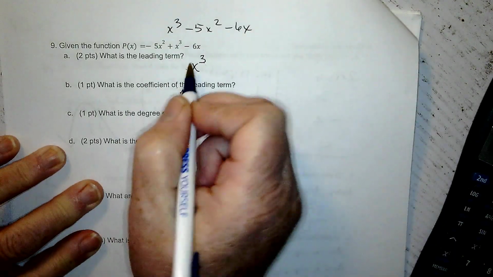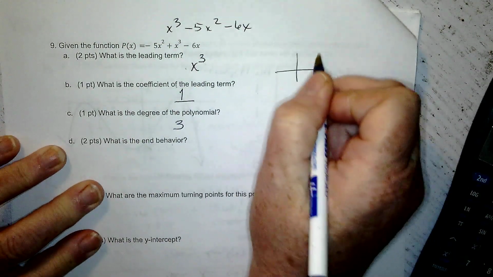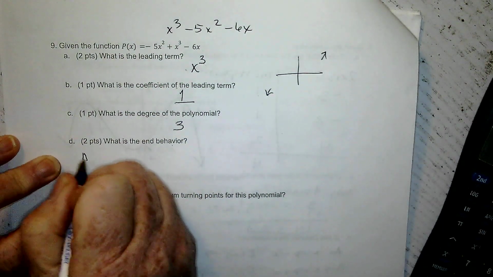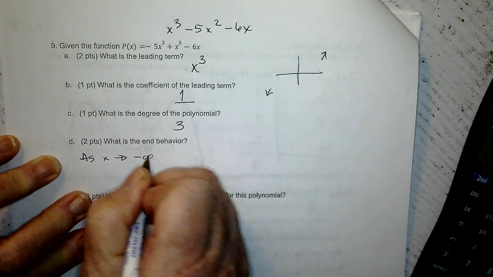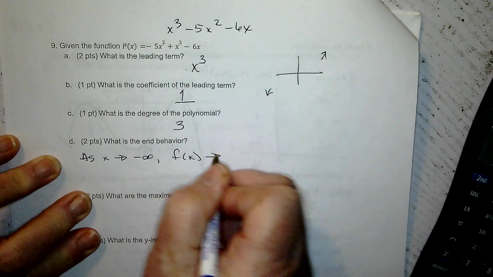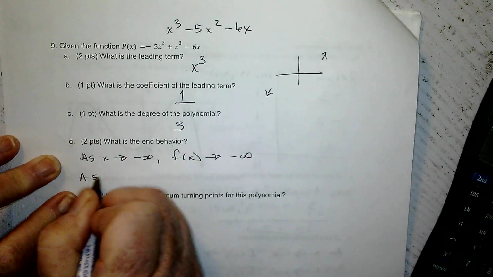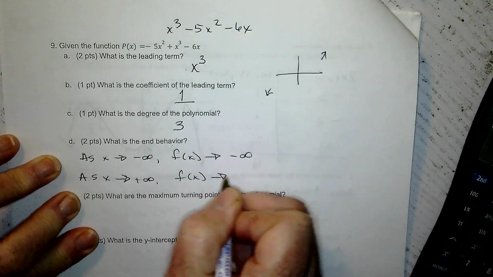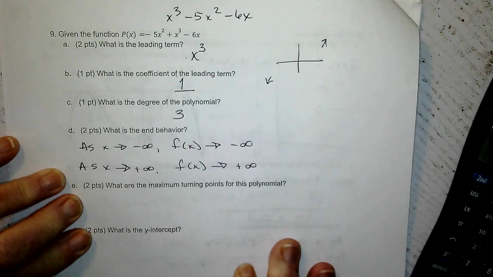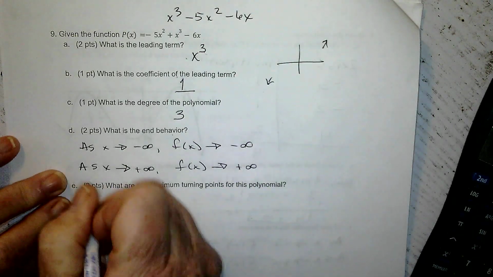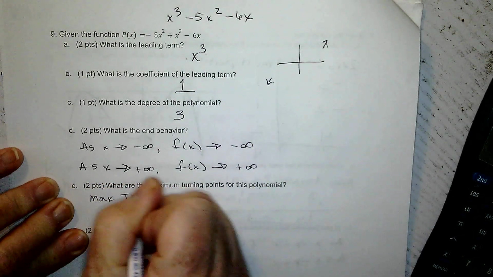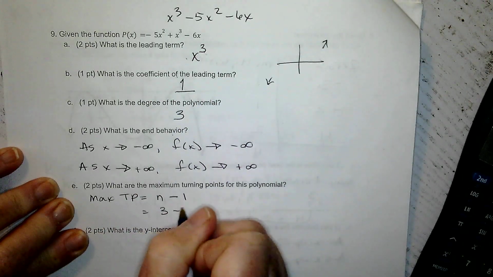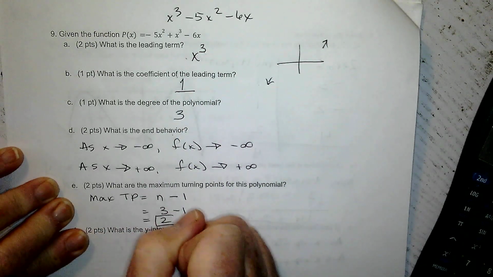What is the end behavior? Based on this, it's going to go up this way and down this way. So as x approaches negative infinity, f of x approaches negative infinity, and as x approaches positive infinity, f of x approaches positive infinity. All right, what are the max turning points? Max turning points are the degree minus 1. Our degree is 3, so the max turning points are 2.